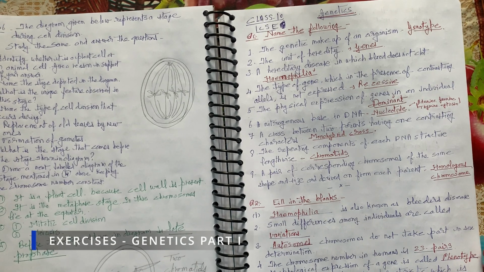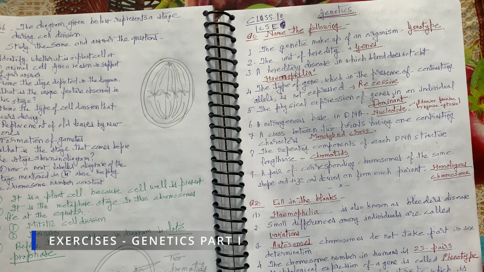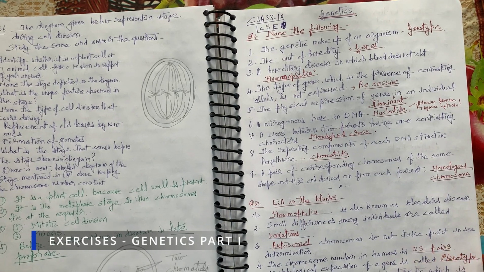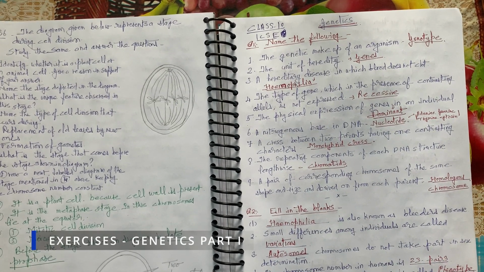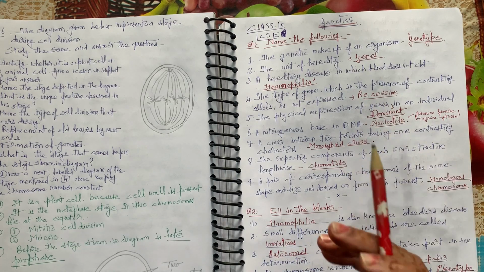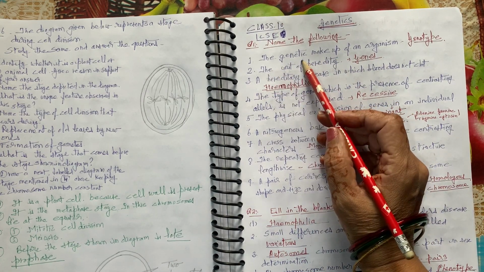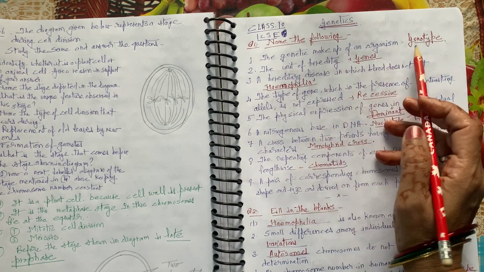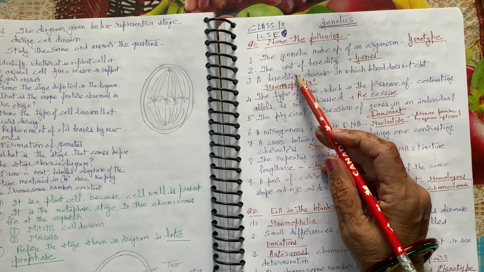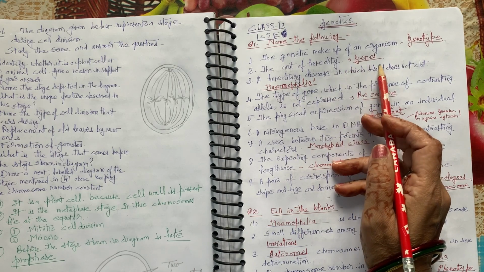Today I am giving you the exercises on genetics for class 10th ICSE, CBSE as well as UP board. For all the students they are very beneficial, right? First, under this question, name the following. First, the genetic makeup of an organism: it is genotype. The unit of heredity is called genes.